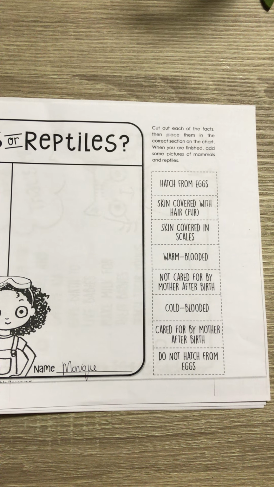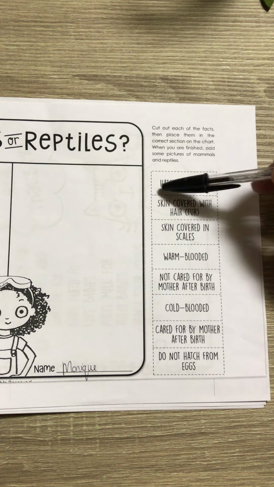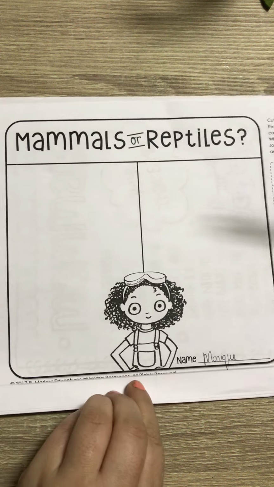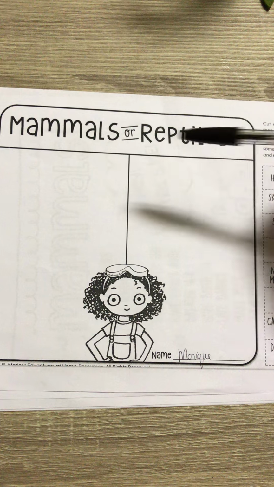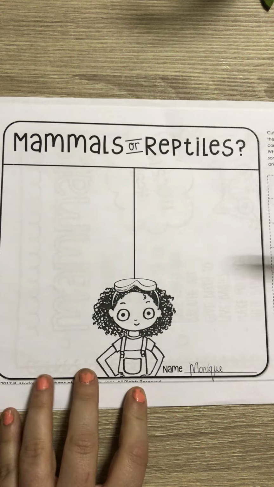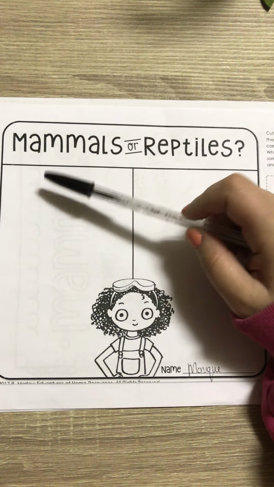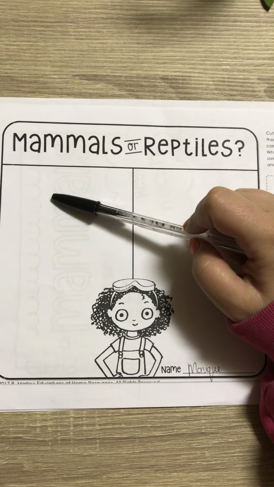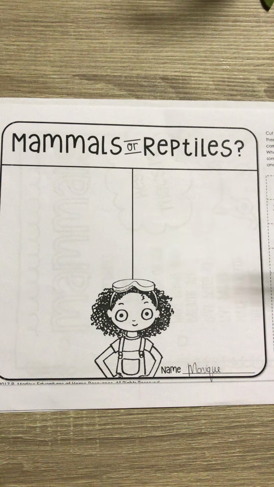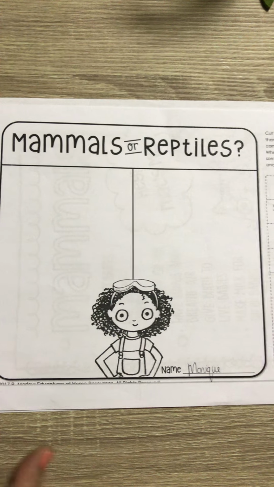So let's look at the first one. Hatch from eggs. Cut that out and tell me, do mammals hatch from eggs or do reptiles hatch from eggs? And paste it in the right one. If mammals hatch from eggs, you paste it on this side. If reptiles hatch from eggs, you paste it on this side. Okay, pause the video if you're not finished.